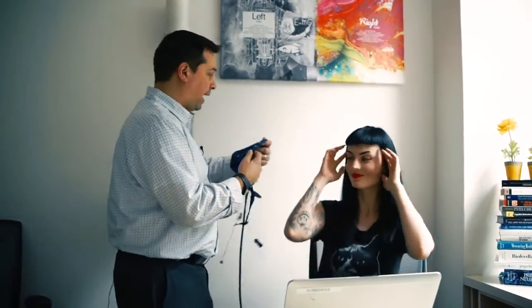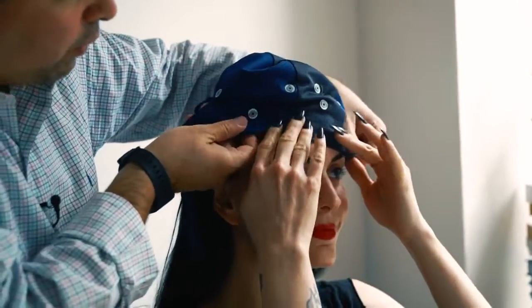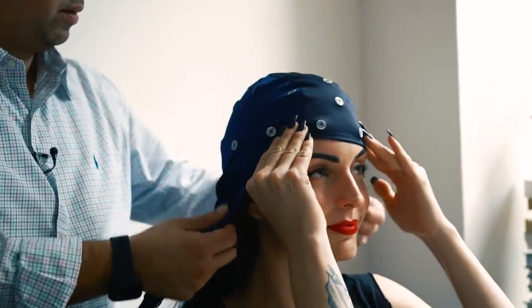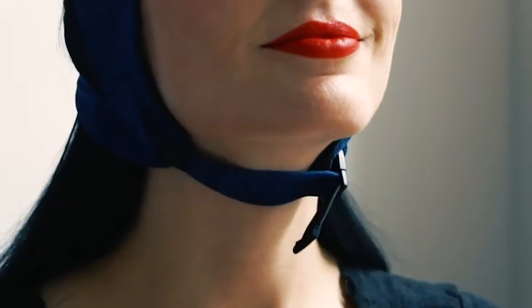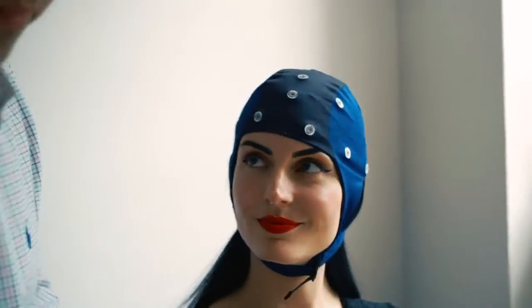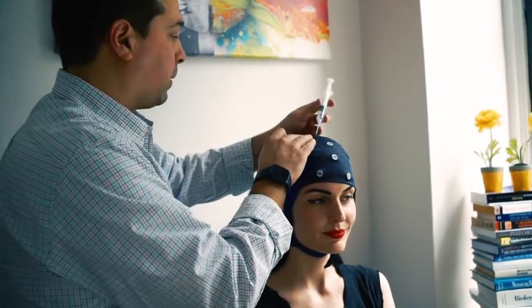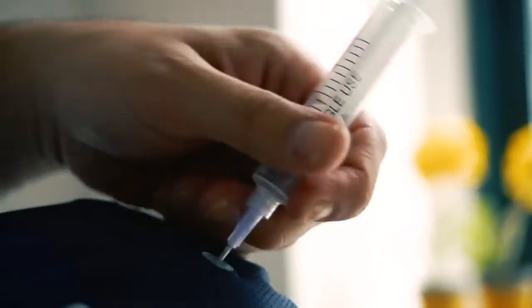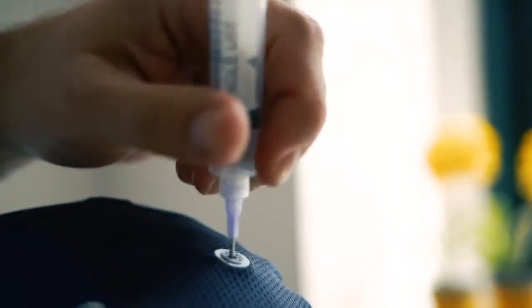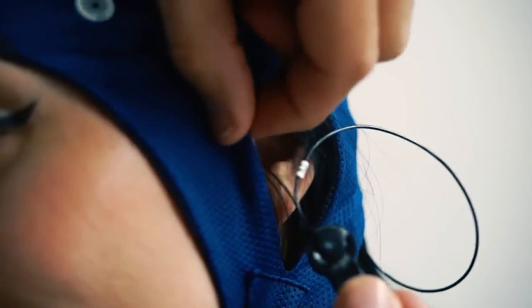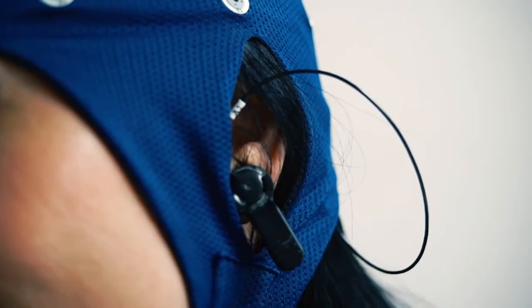Okay, so we're going to put the cap on. Jane, if you can just hold that on your forehead. Thank you. All right, and we're just going to clip this. Now I'm going to gel a couple of the sensors where we're going to record your brain activity. We're going to just put an ear clip on each of your earlobes. It's part of the setup. Good. Okay, Jane, we're ready to start the training.